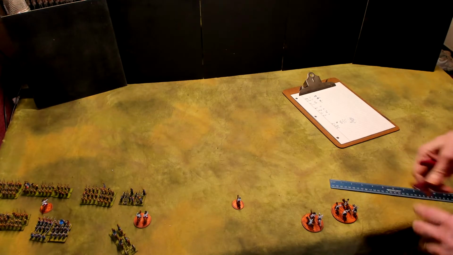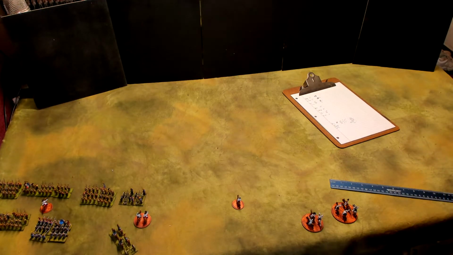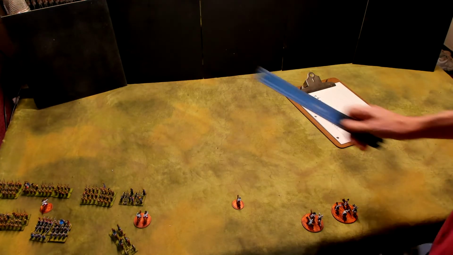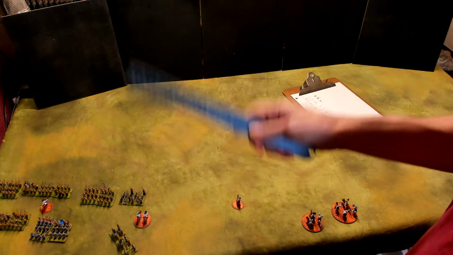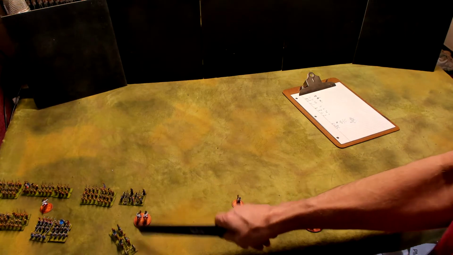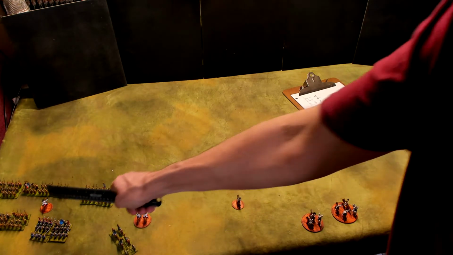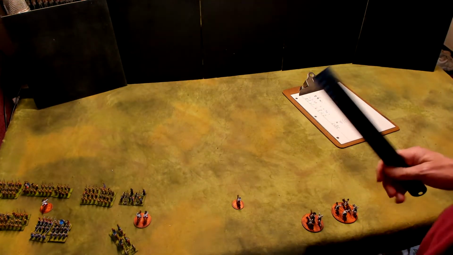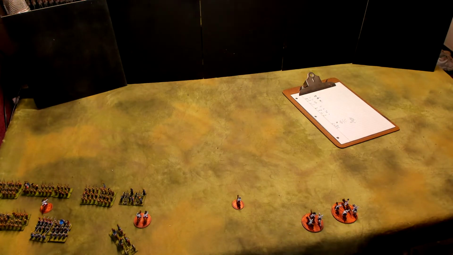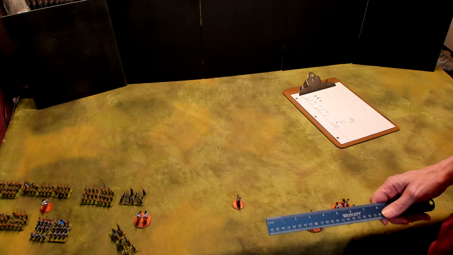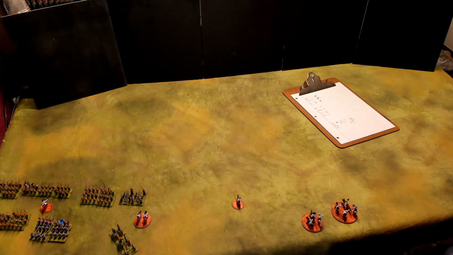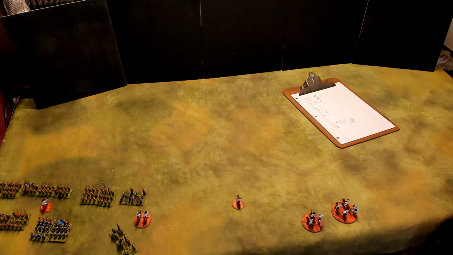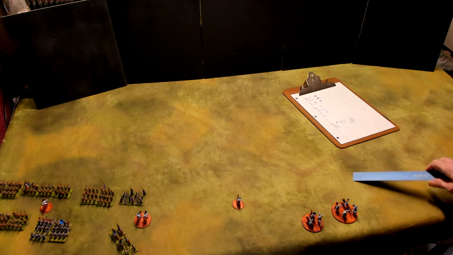So the artillery is going to be commanded by either the division it's under or the brigade commander. Okay. That works.